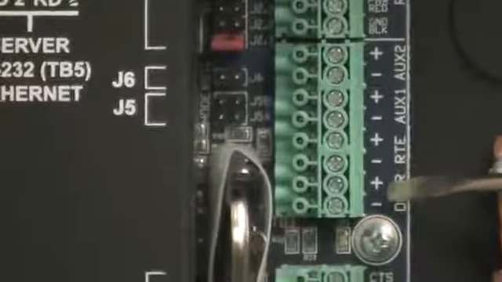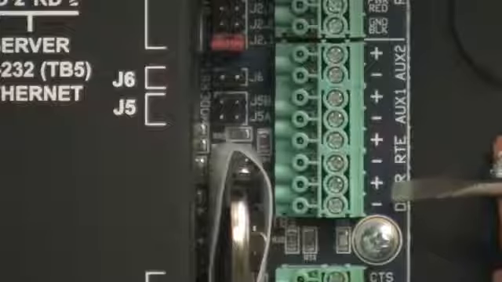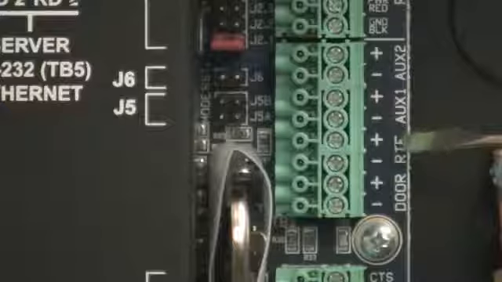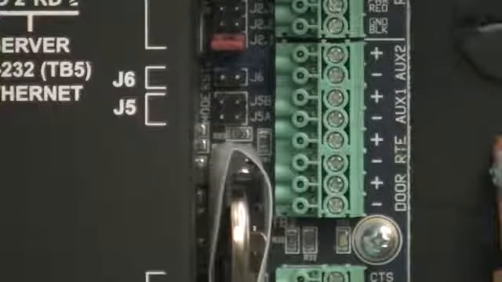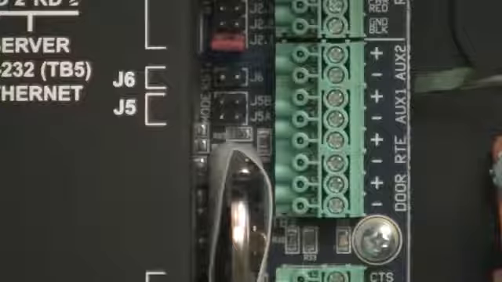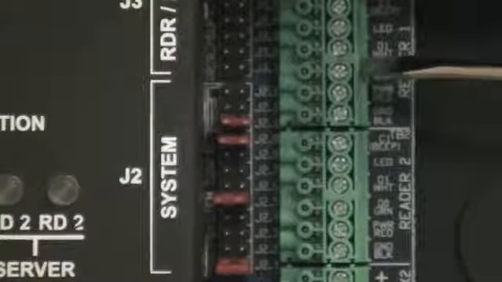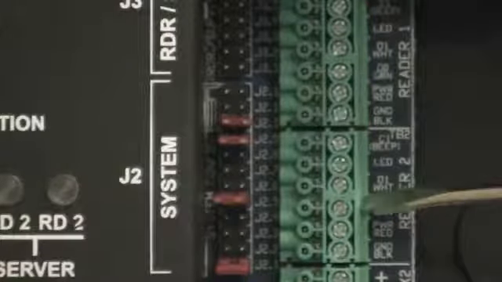Above that we have all of our door connections, starting with your door contact for monitoring the door position, your request to exit device, which is a normally open contact connection, as well as 2 additional auxiliary alarm inputs. Above that you have your 2 reader connections. Typically, on a single access control door, you will utilize reader 1 input connections. However, if you have the need for an in-out door configuration, you have the availability of reader 1 for your in reader and reader 2 for your out reader.